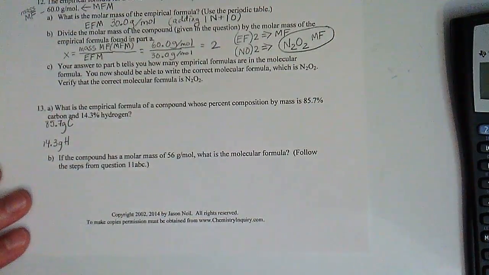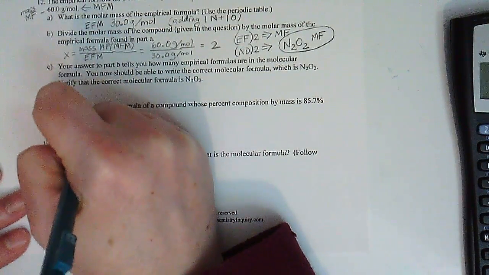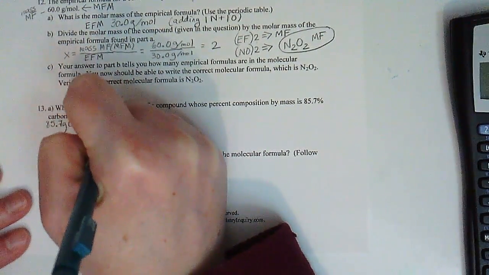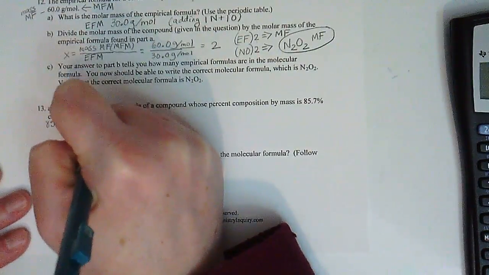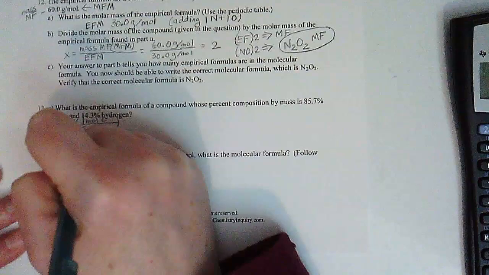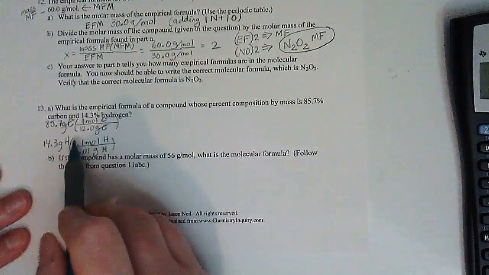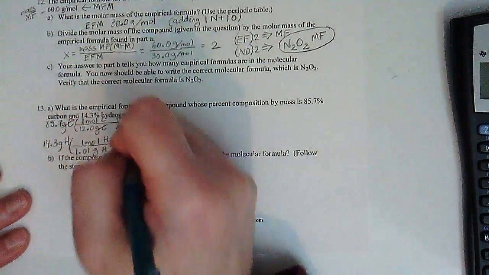So that's what I did. Step 2, use molar mass to convert grams to moles. So 12.0 grams of carbon for 1 mole of carbon and 1.01 grams of hydrogen for 1 mole of hydrogen. Remember, the 12 and the 1 come from my periodic table.